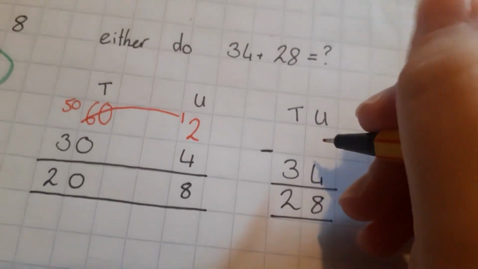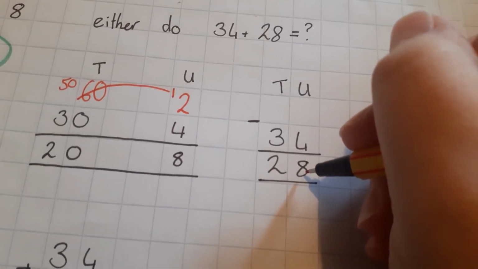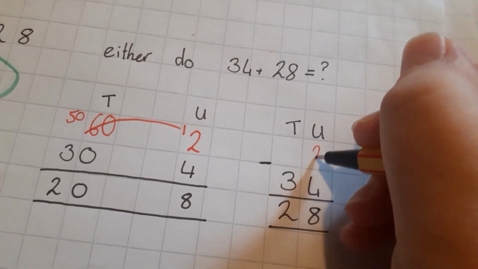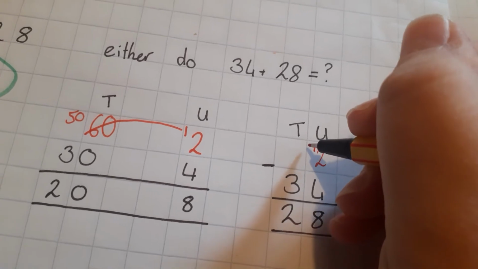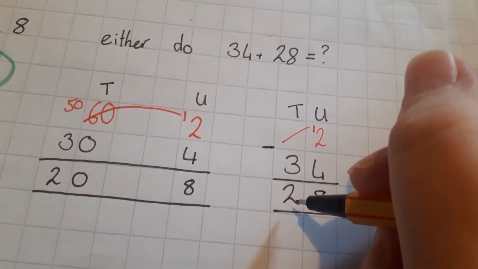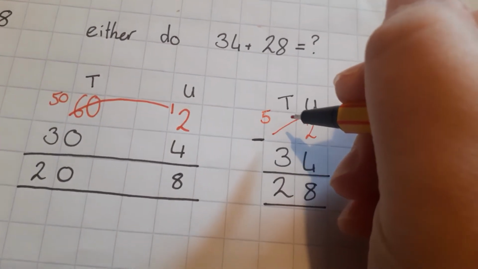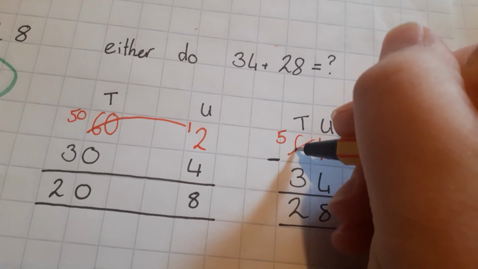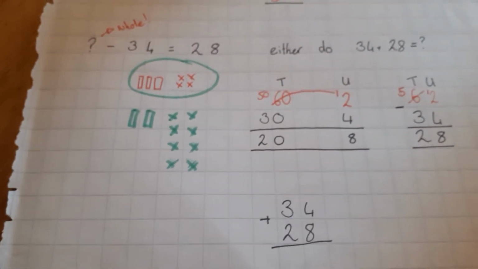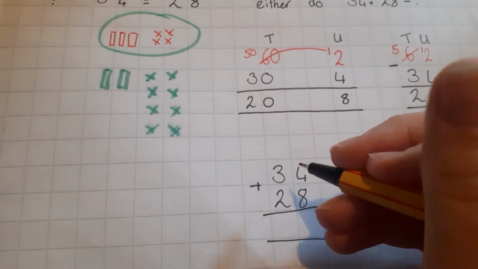If I do that over here in the formal columns, 8 add 4 is 12. That came from down there. 2 add 3, 2 tens add 3 tens is 5 tens. So really I must have started with 62. And when you're missing the whole, that is a time when I'd really recommend doing it the adding way around.